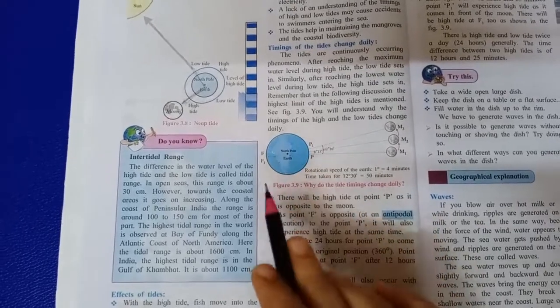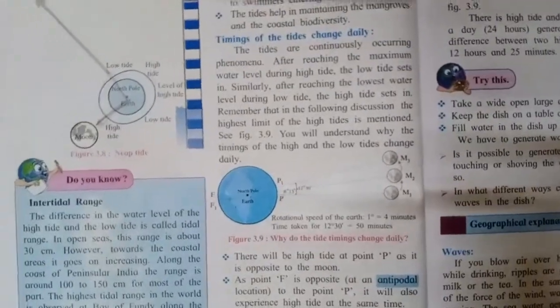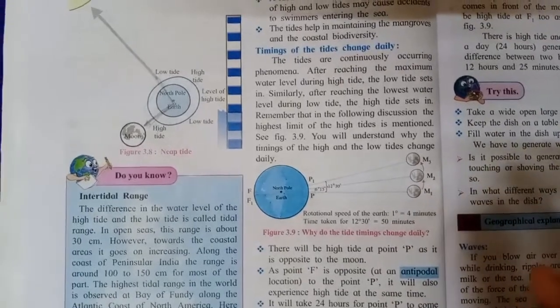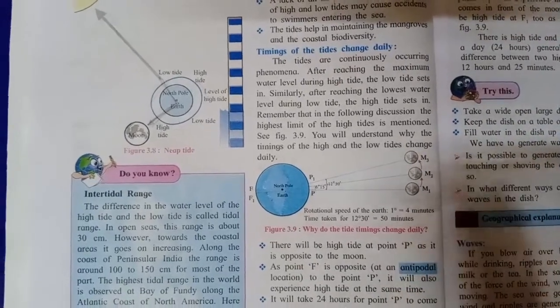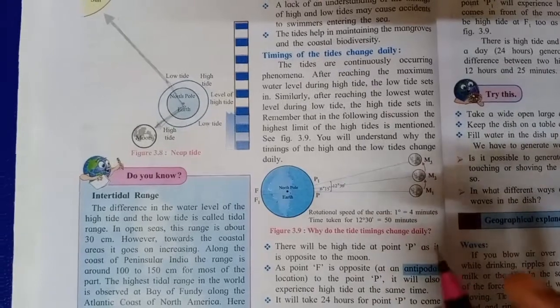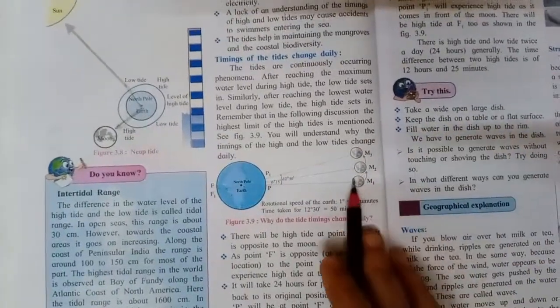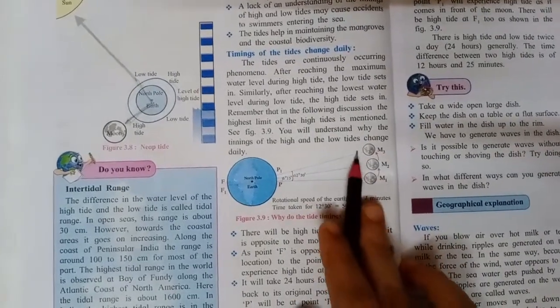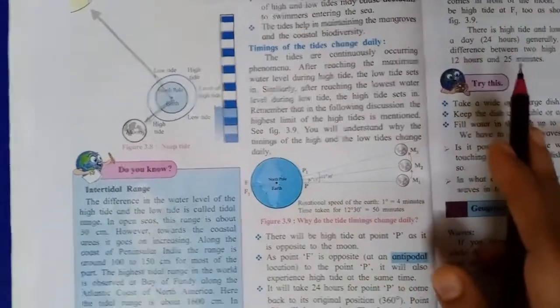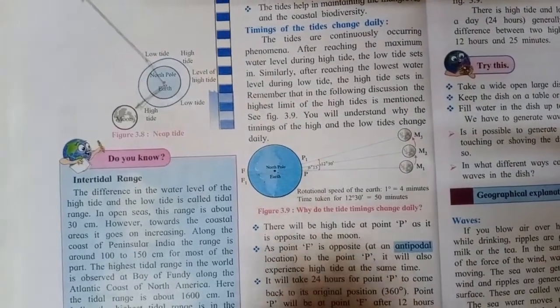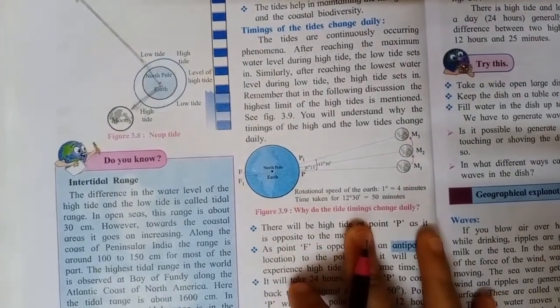So that's what in the previous video we had studied: when there is a completion of one high tide, it takes 12 hours and 25 minutes, and then again when there is low tide, again it is 12 hours and 25 minutes. So accordingly the time goes on extending. Now why is it extending? Because the moon is moving a little bit ahead. Okay, so hence it will take 25 minutes more for the point F to come to the position opposite to the moon.